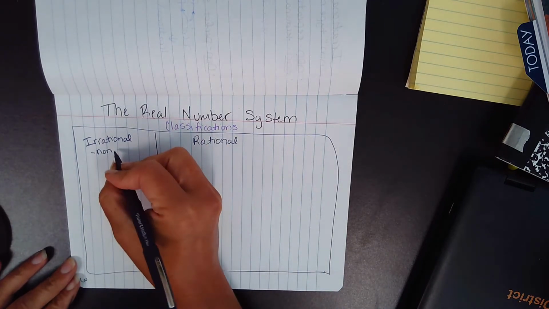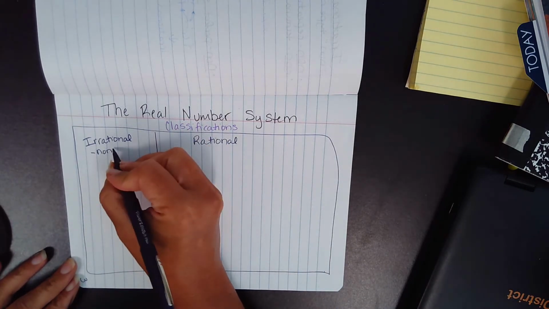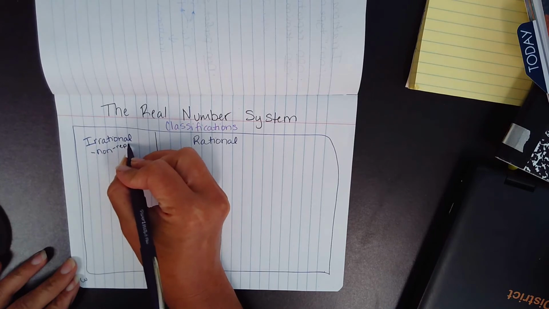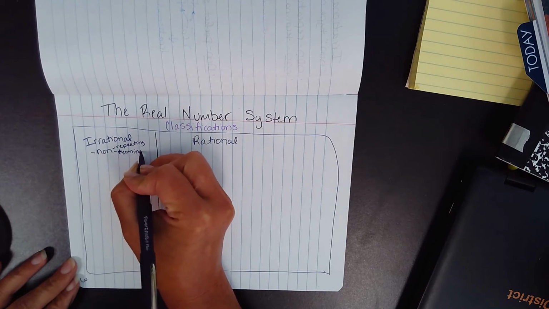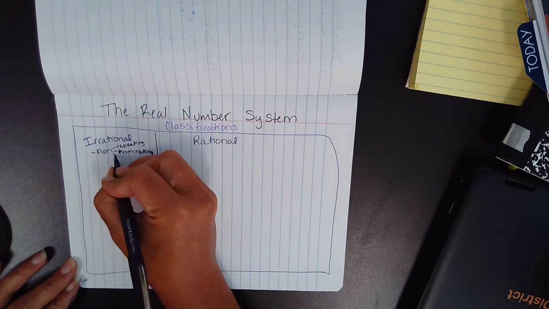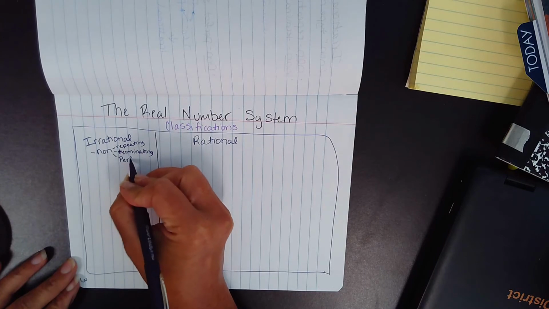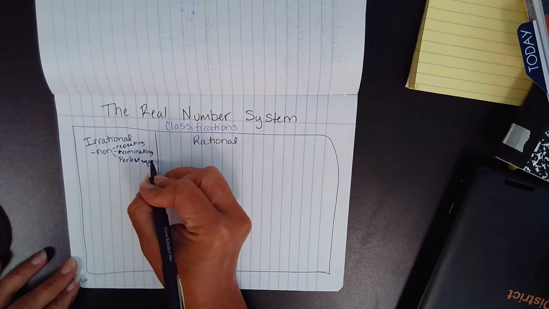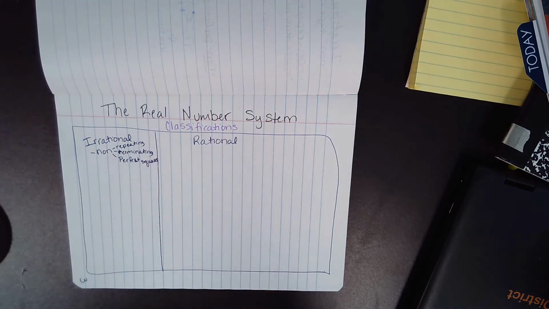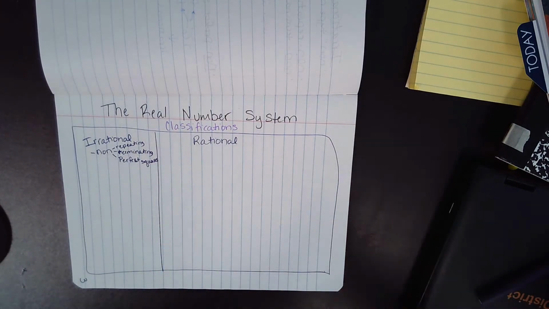So our non-repeating, non-terminating decimals, and non-perfect squares. So some examples of irrational numbers.